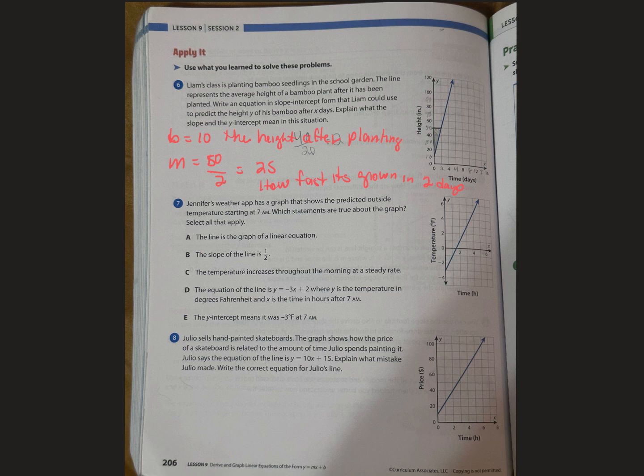Okay, first of all, yes, it is a linear equation. The slope is not 1/2. But the temperature increases at a steady rate because the slope is the same. So if you go up 2, 4, 6, 8 and over 2, 1, 2, and then 2, 4, 6, 8 and over 2, that shows a constant steady rate.